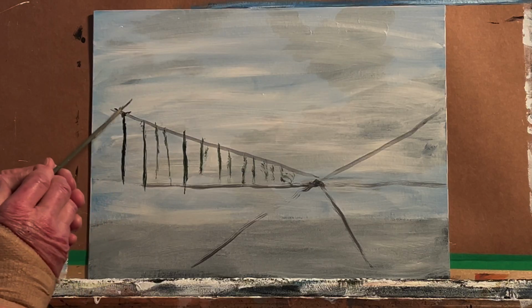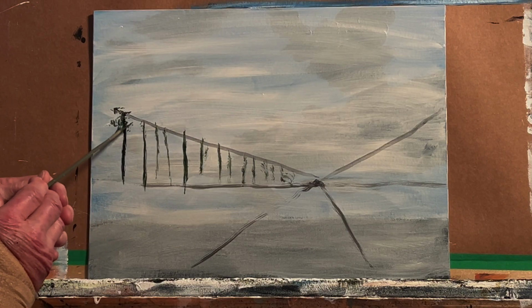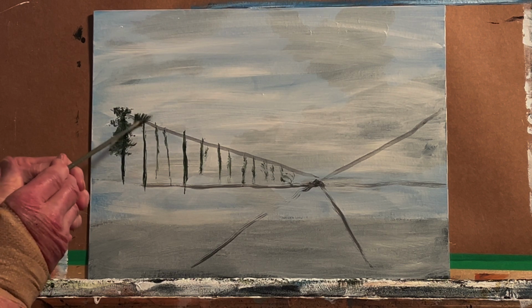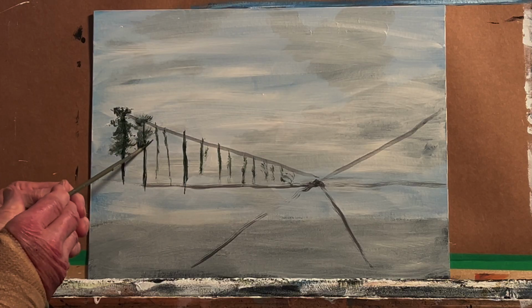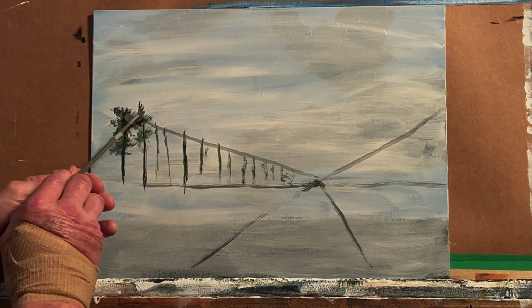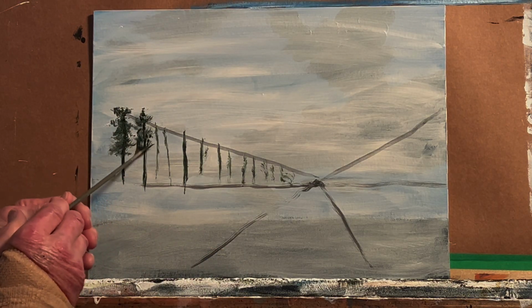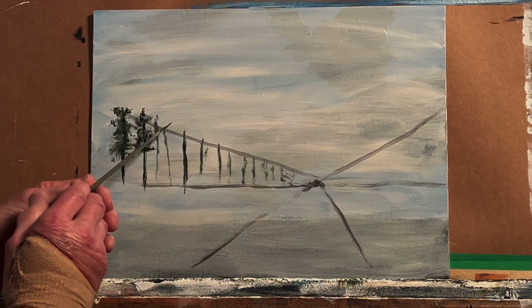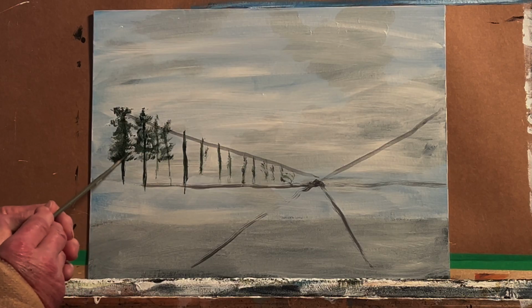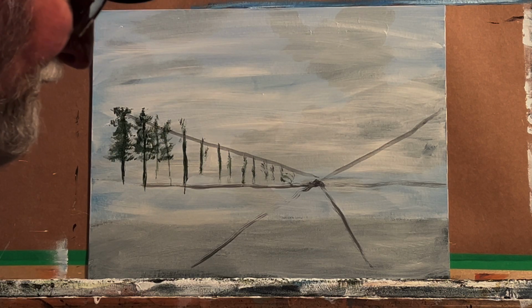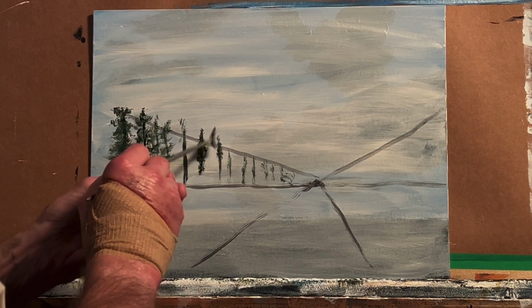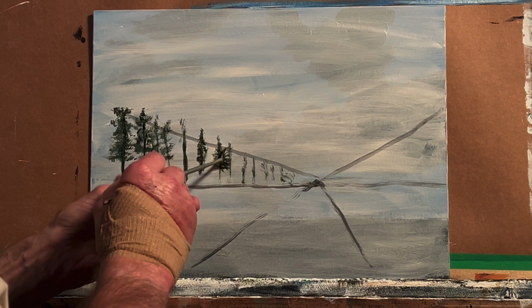As I said, this is just a quick illustration. I'm not looking at a picture. I'm just getting some paint on as an illustration of how easy it is to get perspective, and the properties of it, and how this all works as we go along.